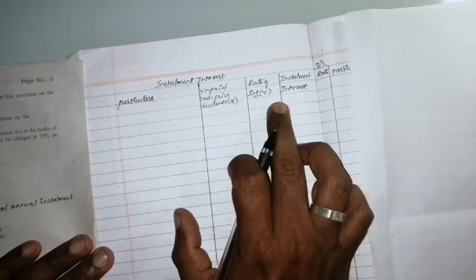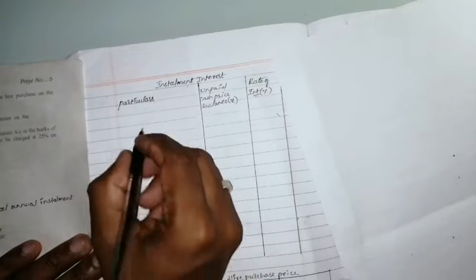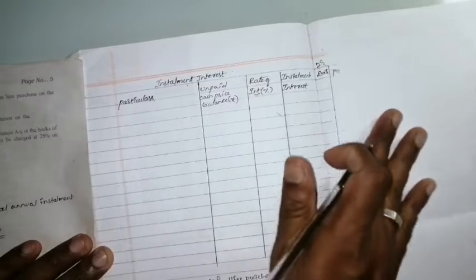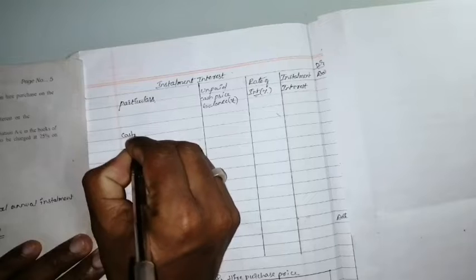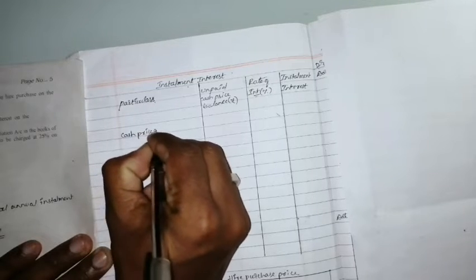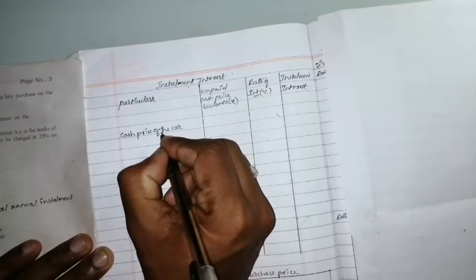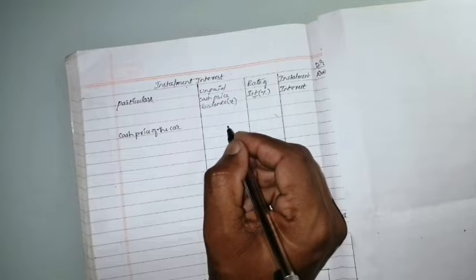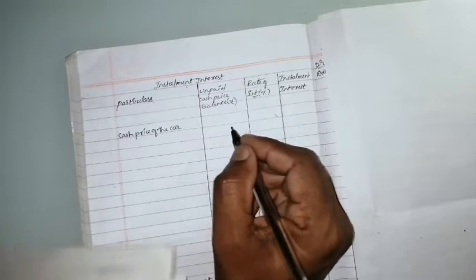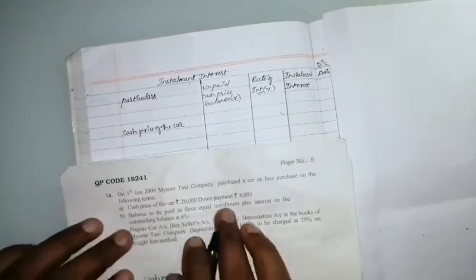First we need to take the cash price of the car. Cash price of the car, how much is given in the problem?